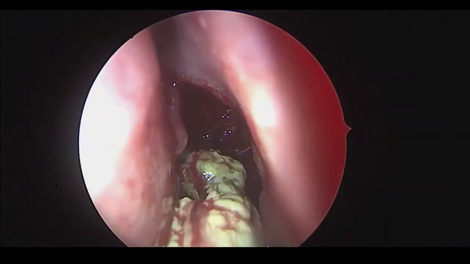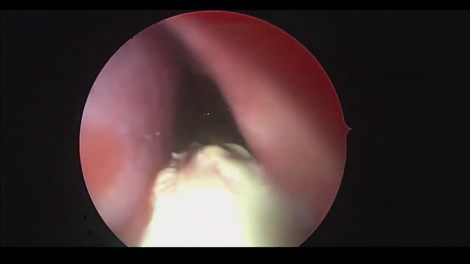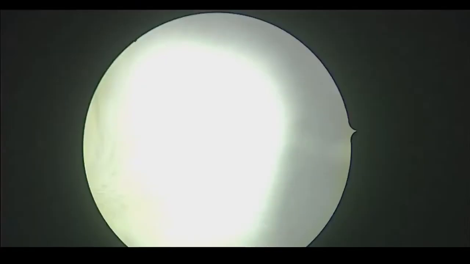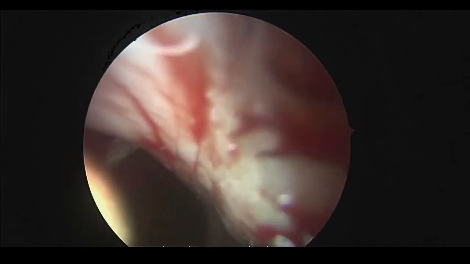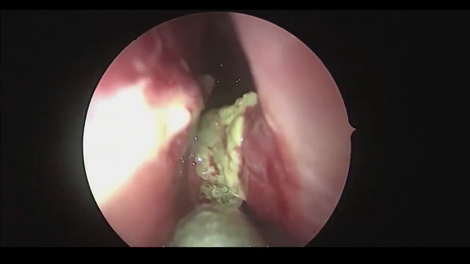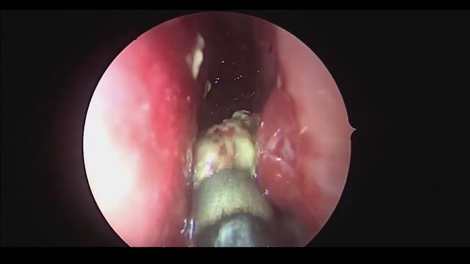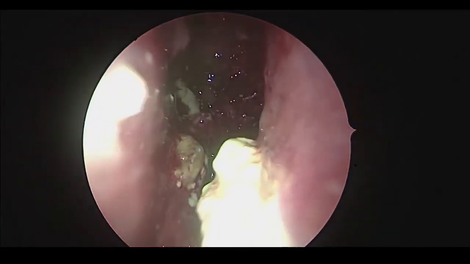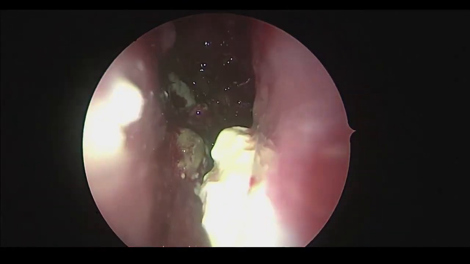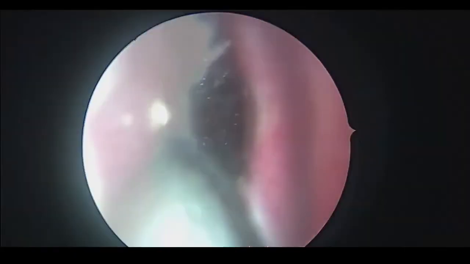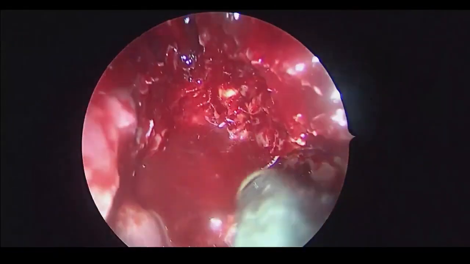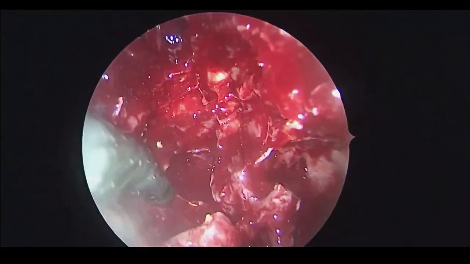See this? The beauty of the power suction. So AFRS should have power suction because this material is very cheesy. It doesn't come out so easily. Hydrodebrider.